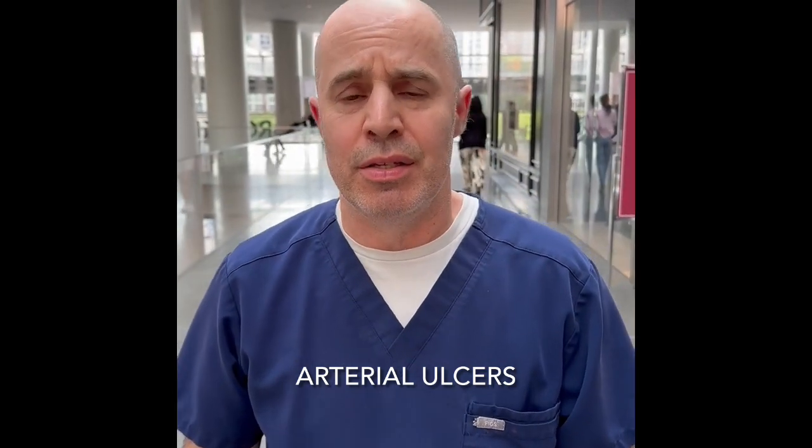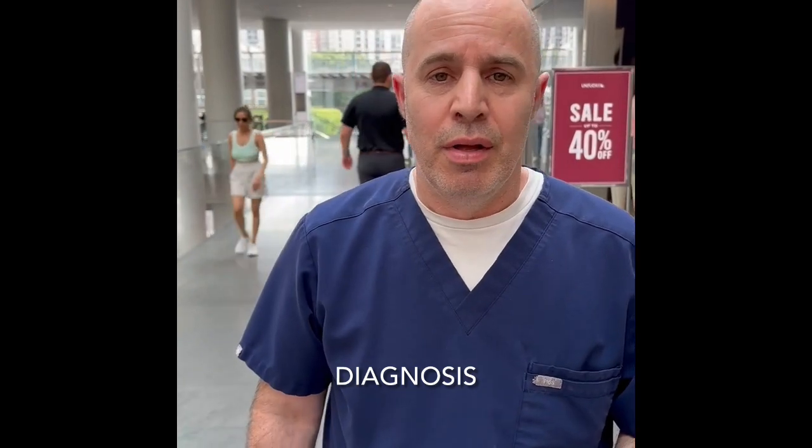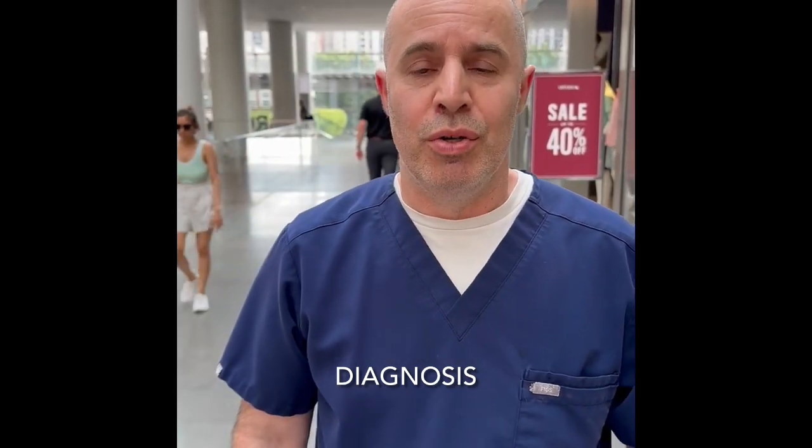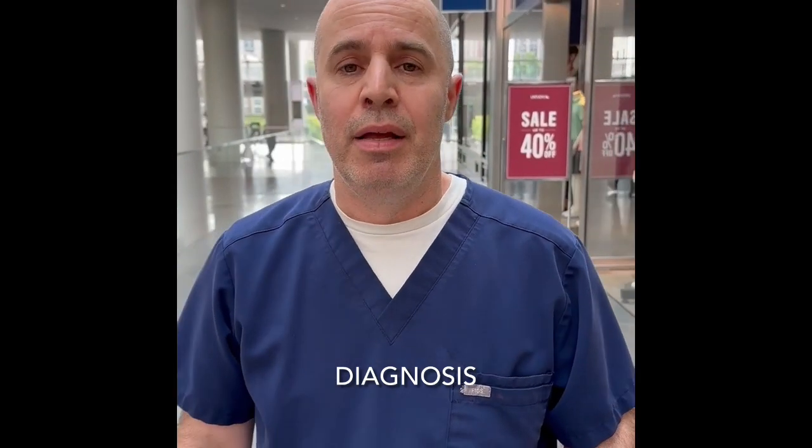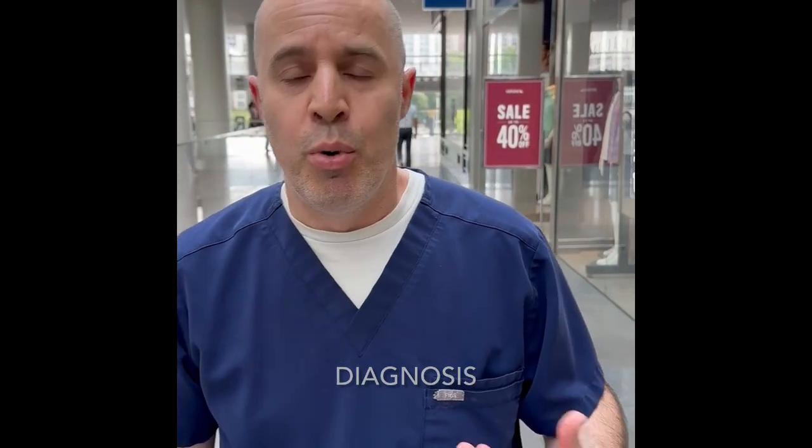So what do you do in these cases? The most important thing is you have to make the diagnosis. So this involves either getting ABIs or arterial Dopplers. Once that is shown to be significant for poor blood flow, then I recommend the patient go to a vascular surgeon. This is not something that I can manage in the house.